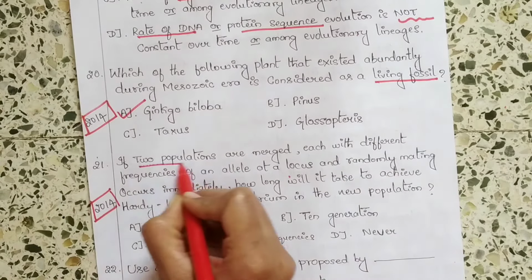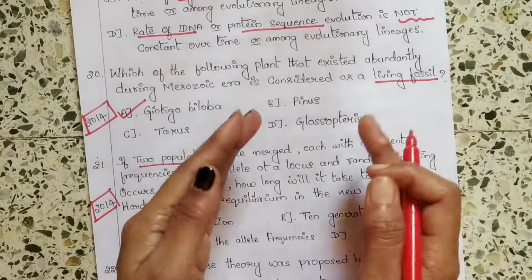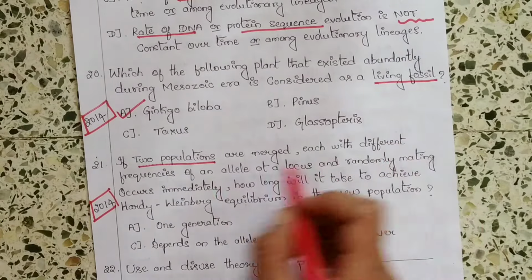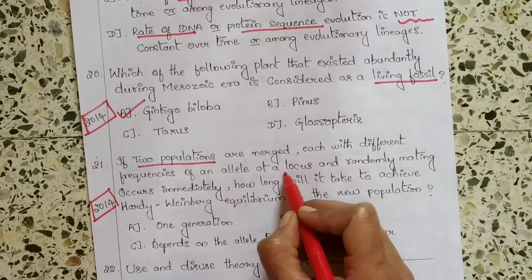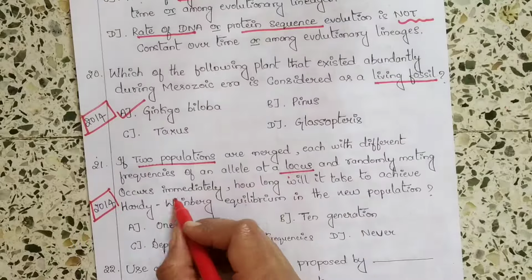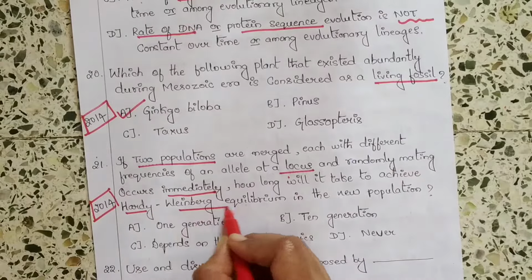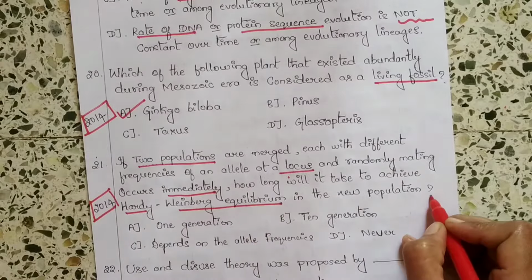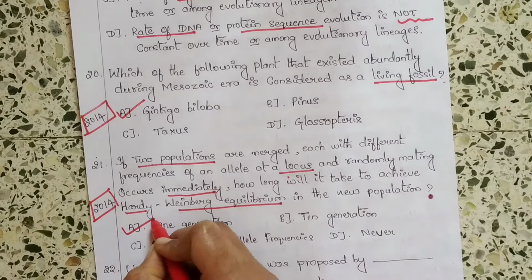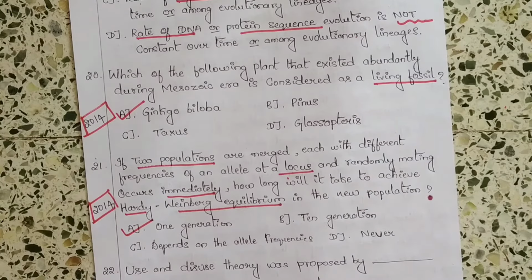If two populations are merged, each with different frequencies of an allele at a locus, and random mating occurs immediately, how long will it take to achieve Hardy-Weinberg equilibrium in the new population? So the answer for this is option A. It takes only one generation to achieve the Hardy-Weinberg equilibrium in the new population.